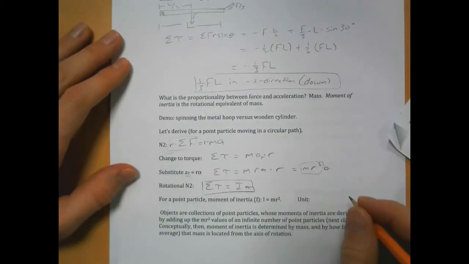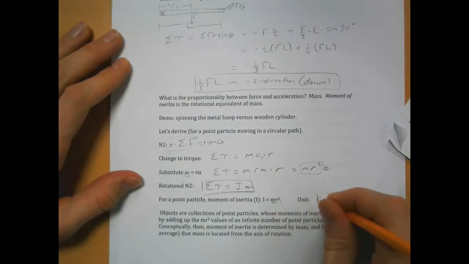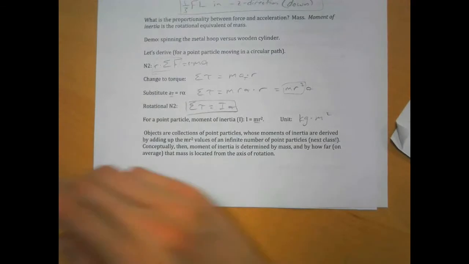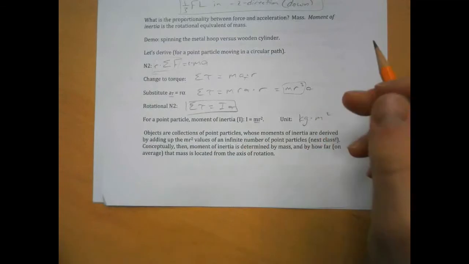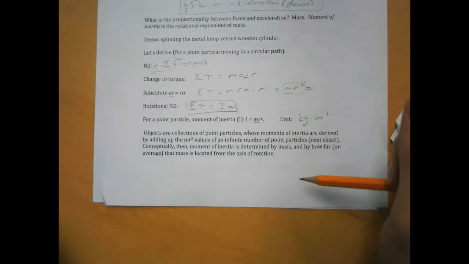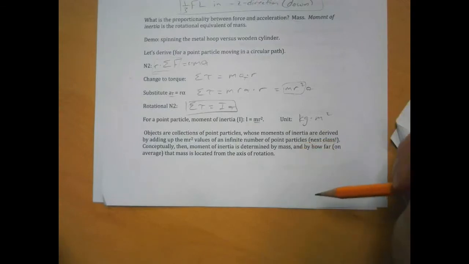The unit for that, you can just figure it out. Mass is kilograms, radius is meters squared. You can think of any object as a collection of point particles. If you have a continuous object, you just add up m r squared for each little point, and when you add up an infinite number of those little m r squareds, that's an integral, and we're going to do some of those integrals next class.